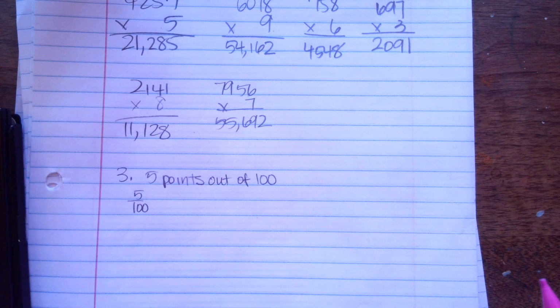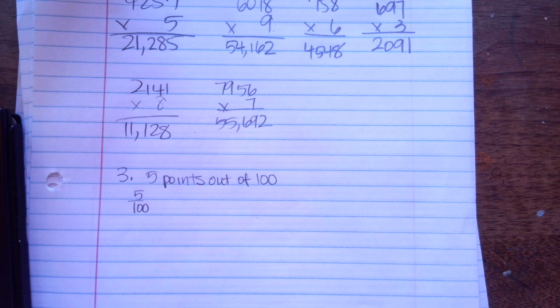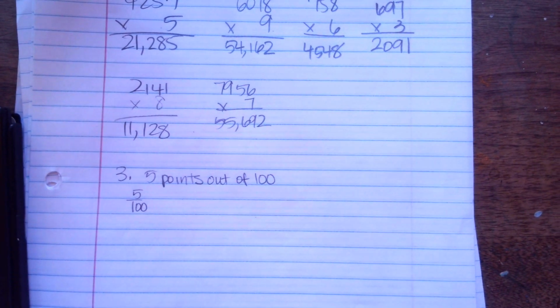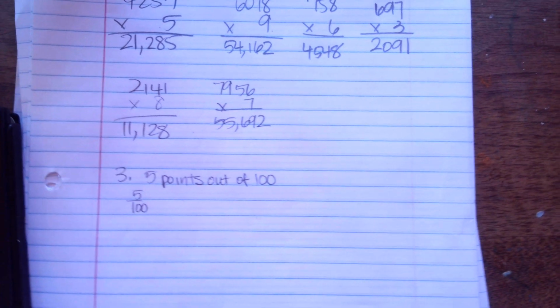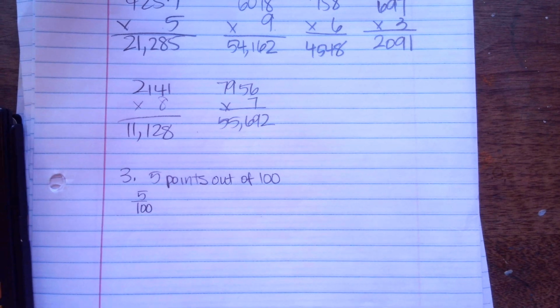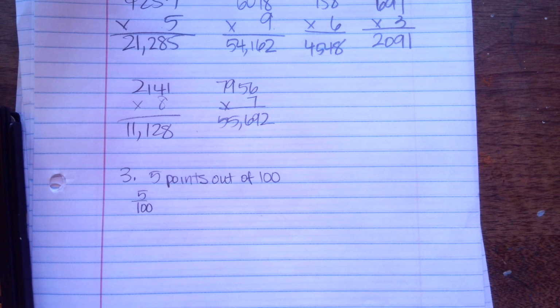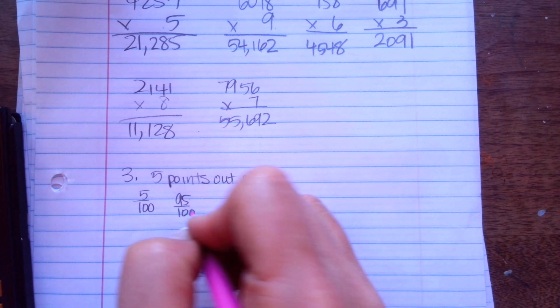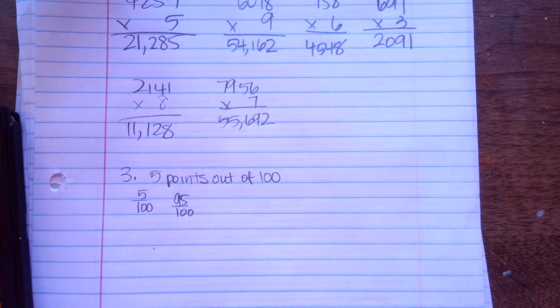How many did they get correct, Jacob? If you miss 5 points on a test out of 100, how many? Oh, 95. All right, so you got 95 out of 100. What is that as a decimal?